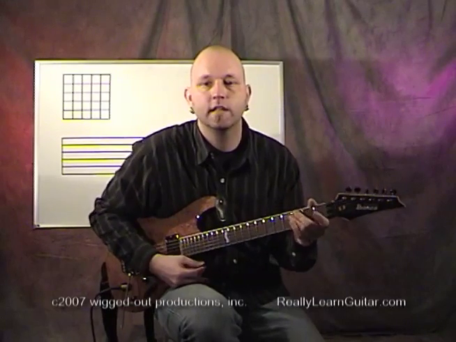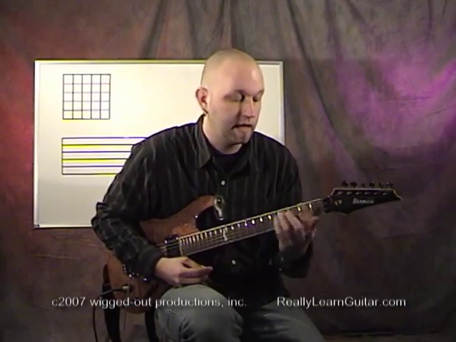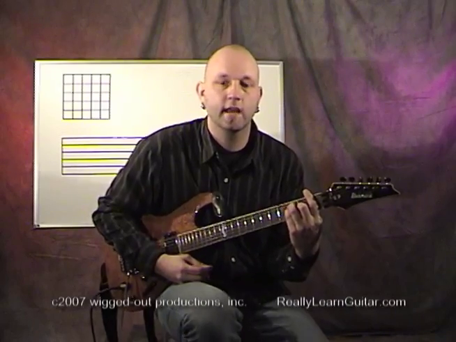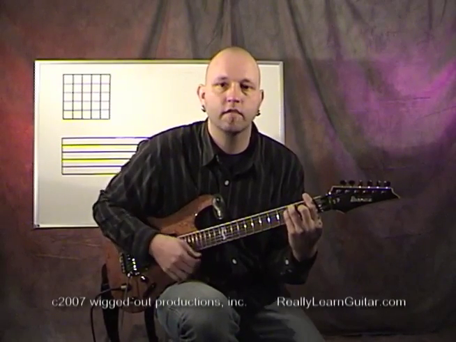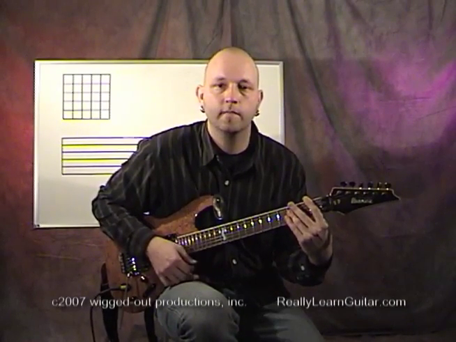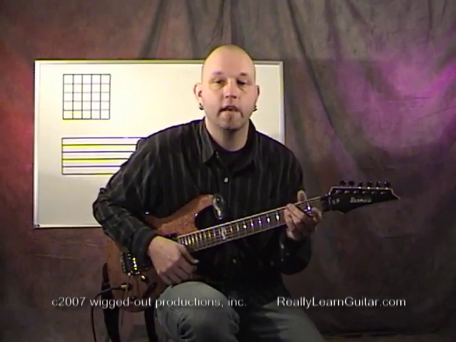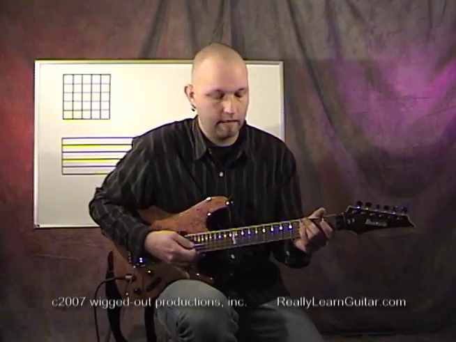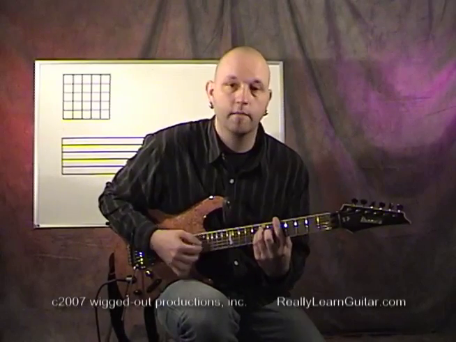Now, the modulation, once again, is switching keys. So I can take this concept and play the F to a B flat, and then I can choose any other key that I want to go to freely. So maybe I'll go to the key of A.